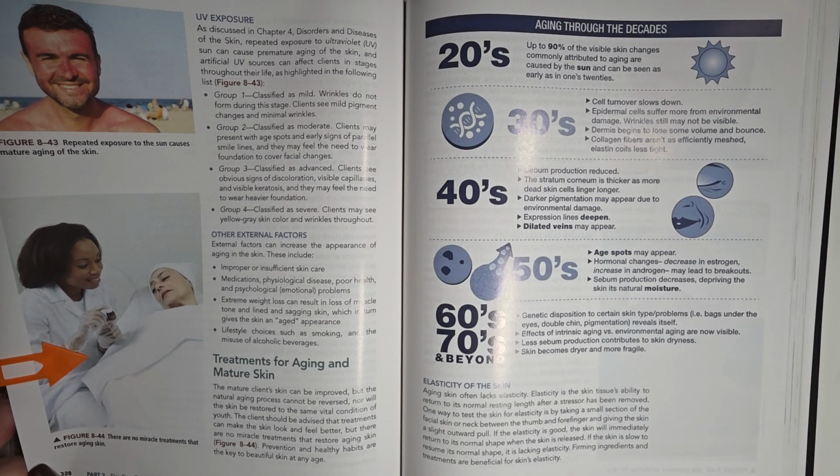Group 1, classified as mild. Wrinkles do not form during this stage. Clients see mild pigment changes and minimal wrinkles. Group 2, classified as moderate. Clients may present with age spots and early signs of parallel smile lines, and they may feel the need to wear foundation to cover facial changes.